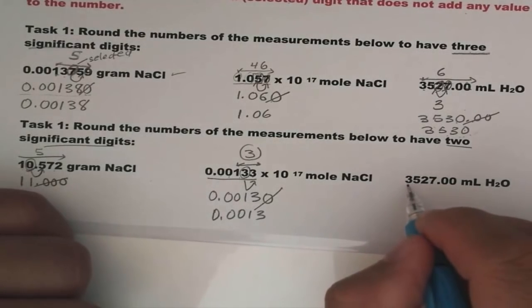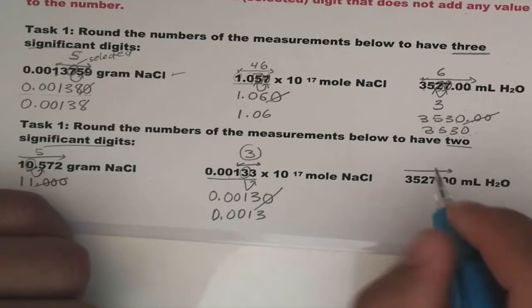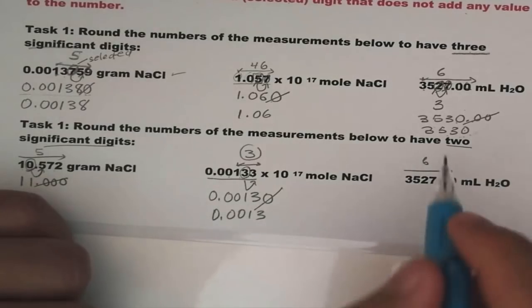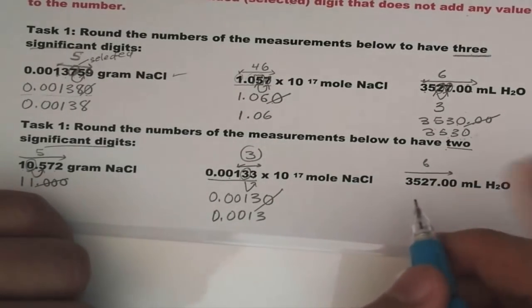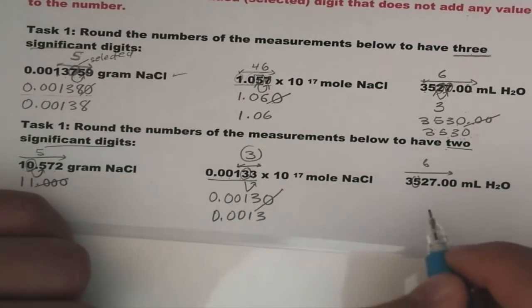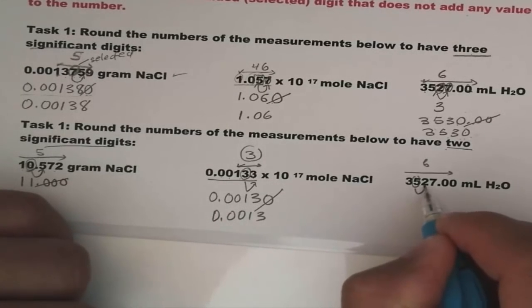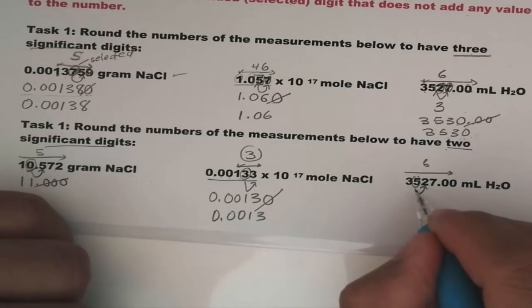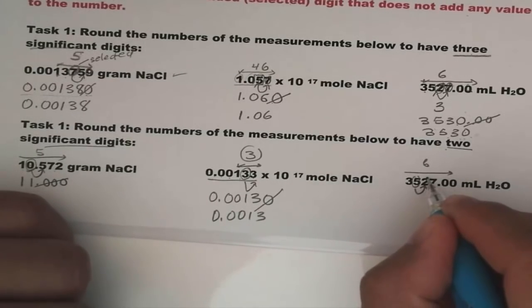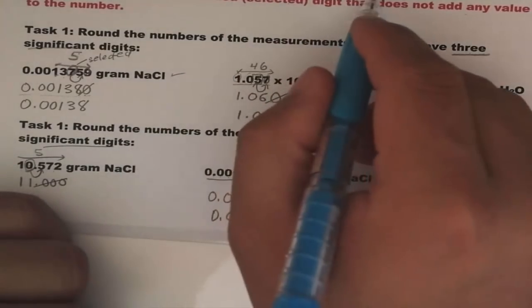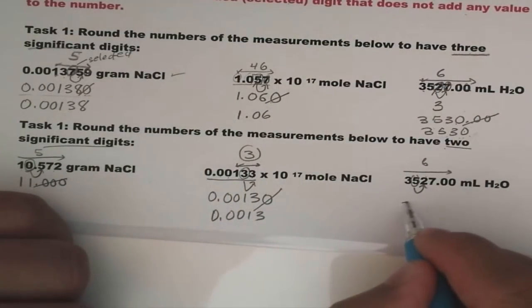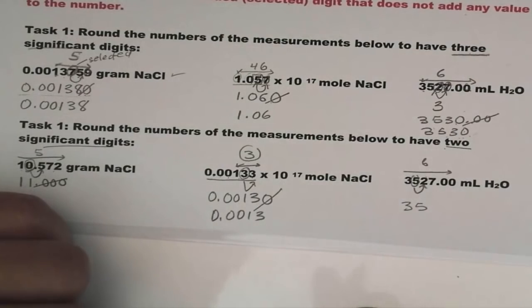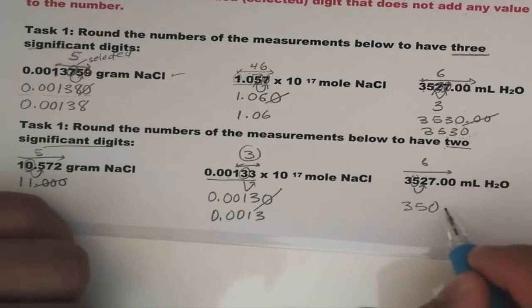In this case, I have the same number as that one, which gives us 6 significant figures. But in this case, we only want to keep 2 sig figs, so we're looking for the second one. This is the second one, that 5 right there. So we look at the next digit after the selected digit. In this case, we have 2. That 2 is less than 5. So if it's less than 5, the selected digit stays the same. So in this case, we have 3, 5. And any digits after the rounded or selected digit will become 0. So that 2 will become 0, that 7 will become 0, giving 3500.00.